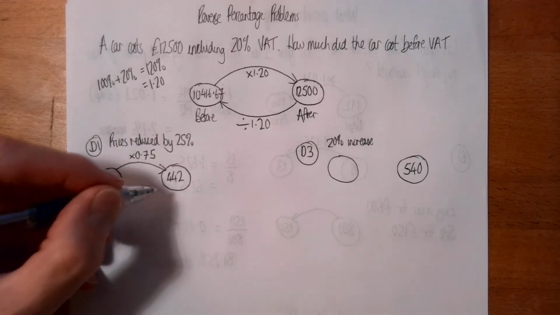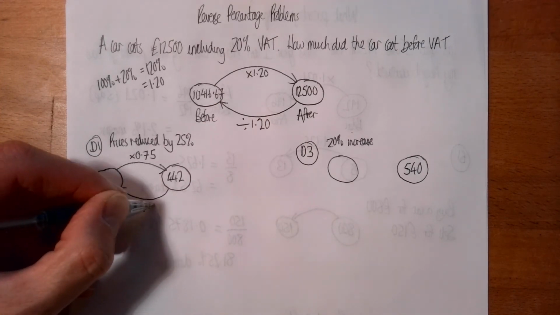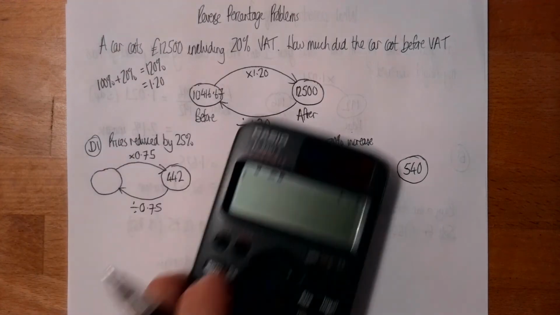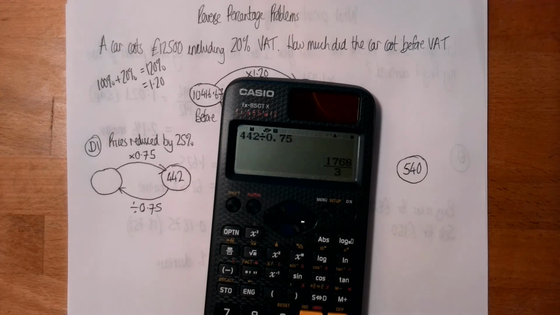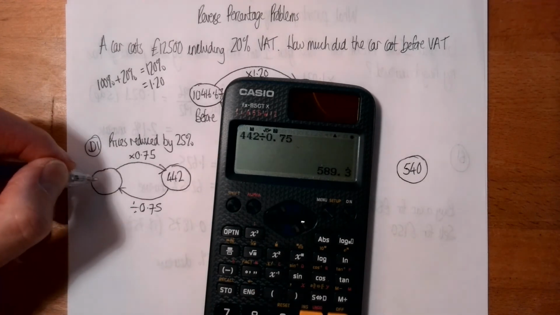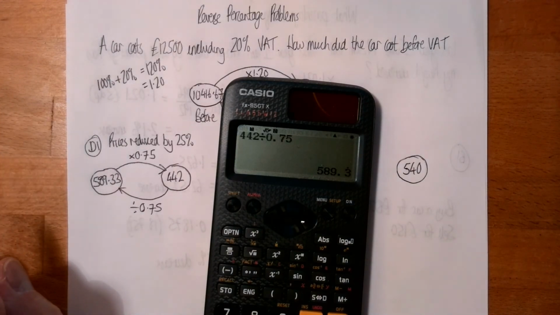So I need to do the opposite. I need to divide by 0.75. So I do 442 divided by 0.75, and that gives me £589.33 if I round to 2 decimal places.